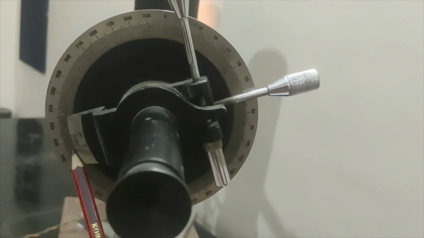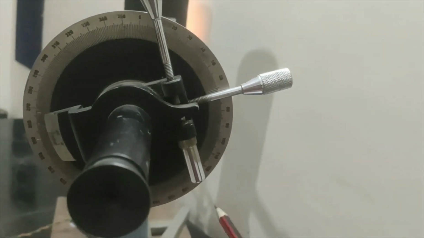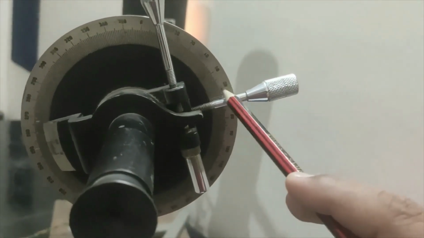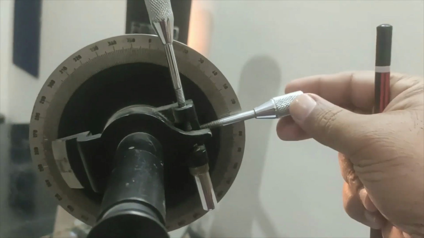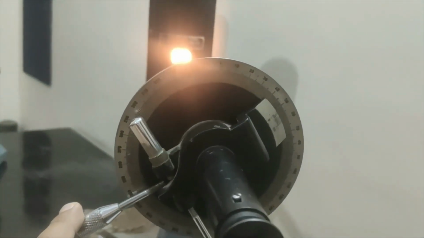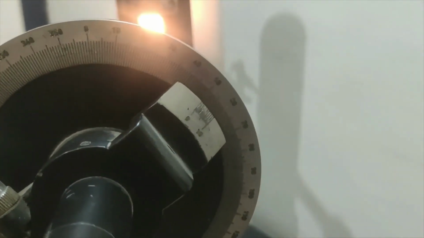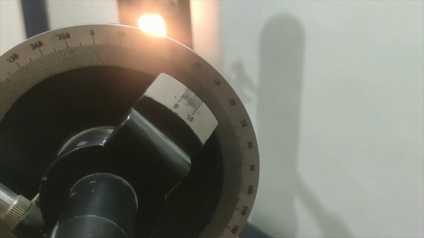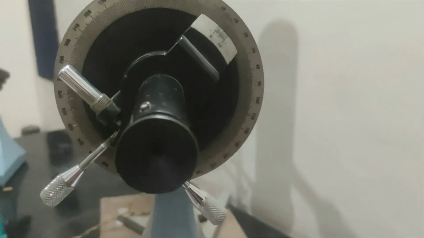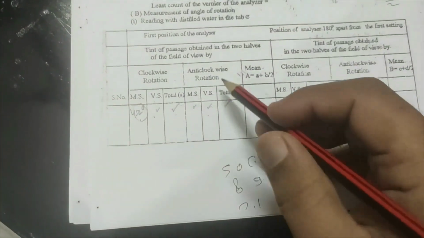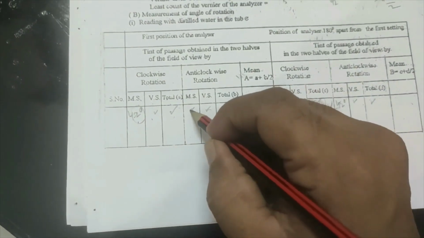Naturally, if I move anti-clockwise and reach around 44, 42, I'm again going to get the passage of tint. You'll see the equal brightness here, so I'll write that reading while moving anti-clockwise.